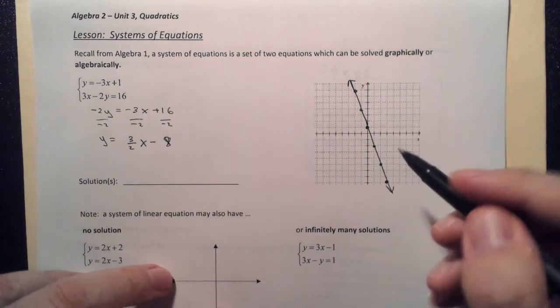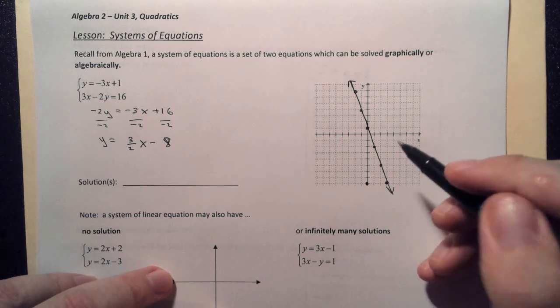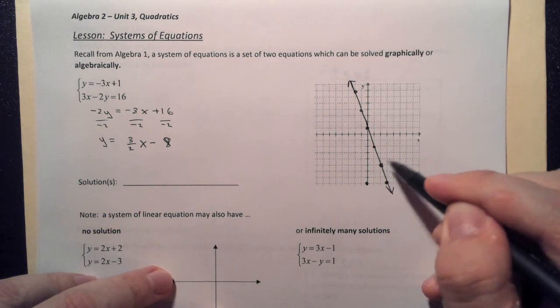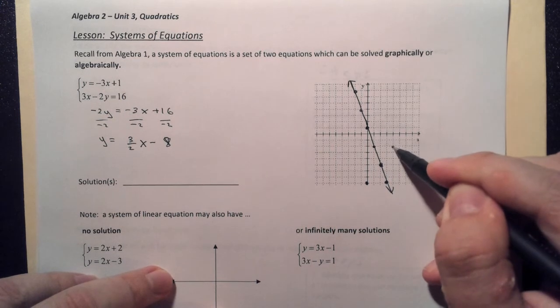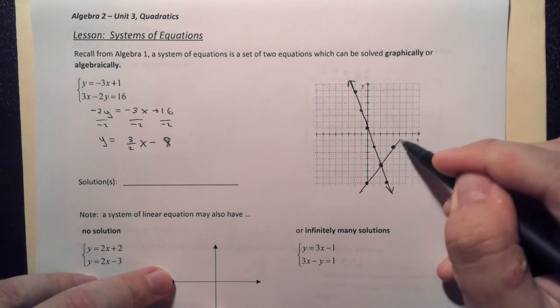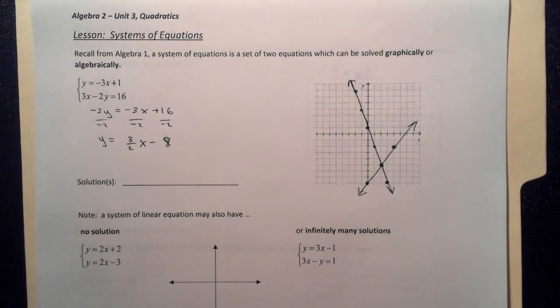So I'll go down to negative 8 on the y-axis, which is down here. A slope of 3/2 means I rise 3 as I go over 2, which will put me right here. And I'll plot another point just to get a better look at the line. So my graph looks something like this. So I've graphed the system of equations.